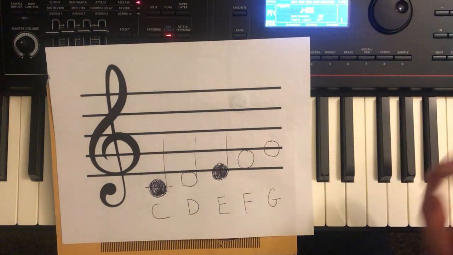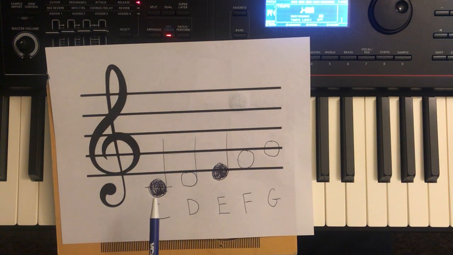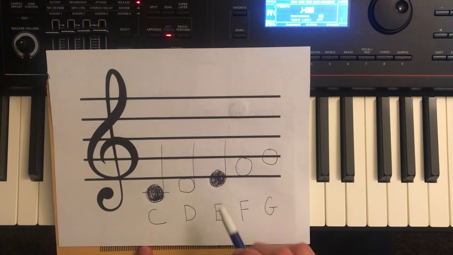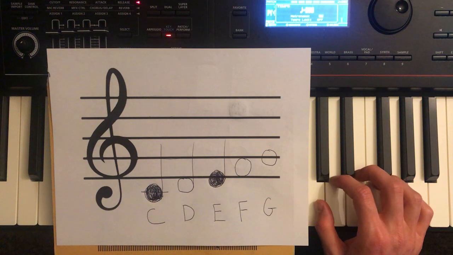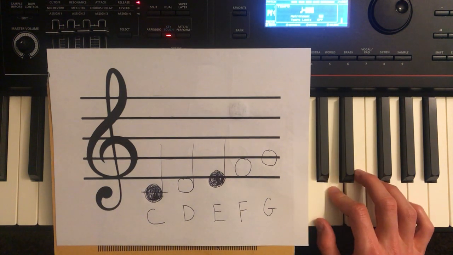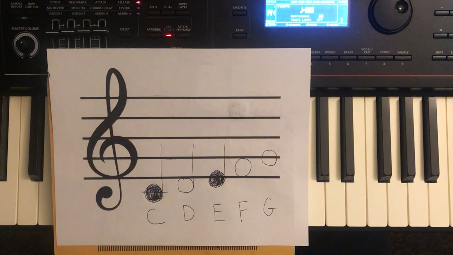So if I turn on my metronome, right, it's telling us to play the note C as a quarter note, D as a half note, and E as a quarter note. So if I played this, it would go like this. 1, 1, 2, 1, right? I held this note down, the C, for 1 beat, the D for 2 beats, and the E for 1 beat.